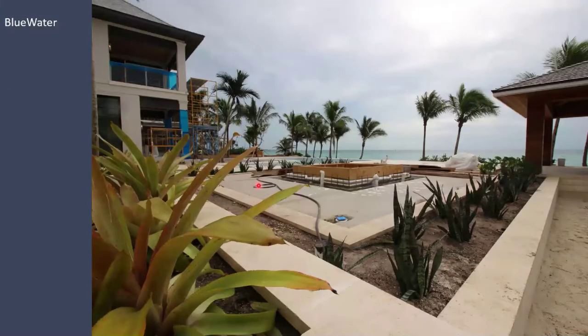Construction photo. There's the formwork for the spa, and they're still even installing some landscape at this point.